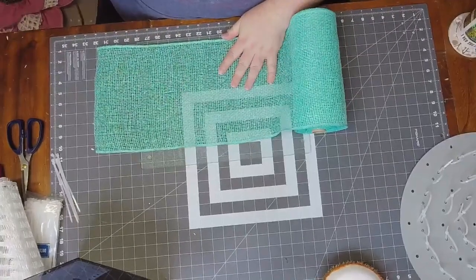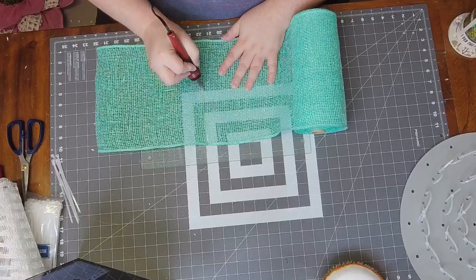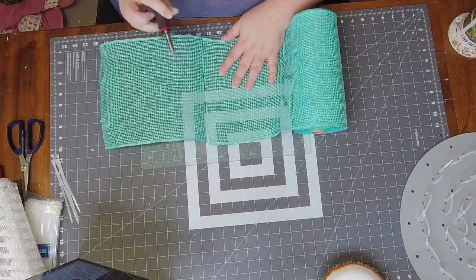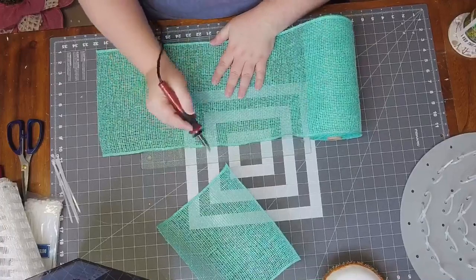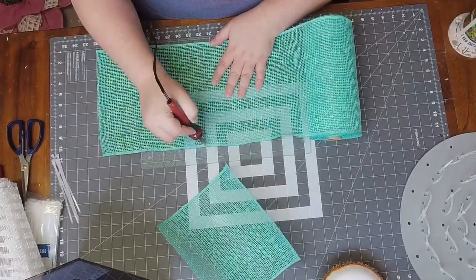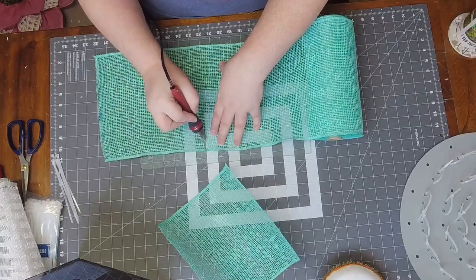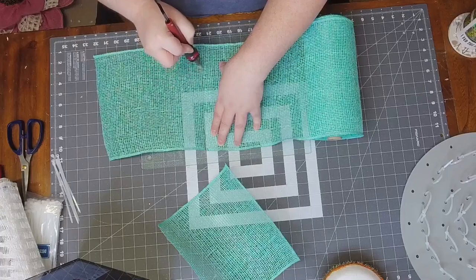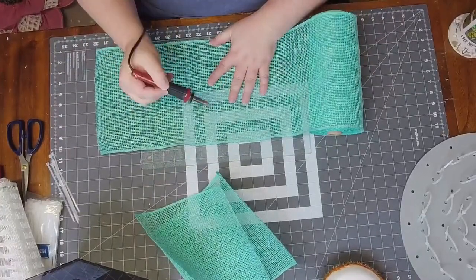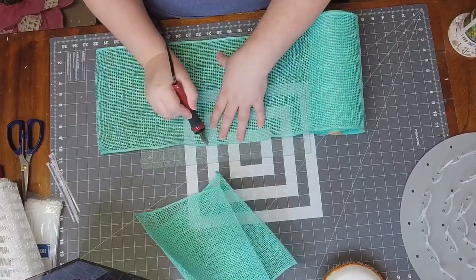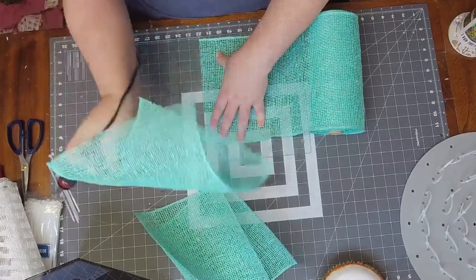All right, so 24 cuts of this. 2. Three.